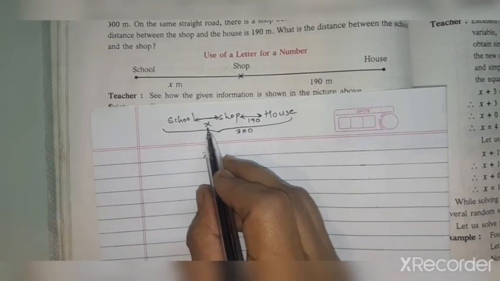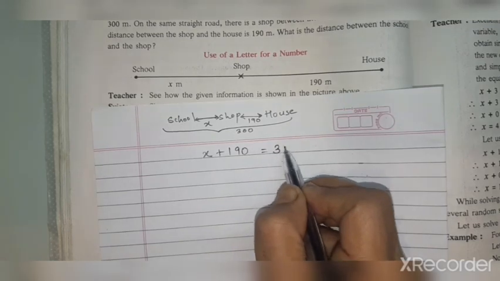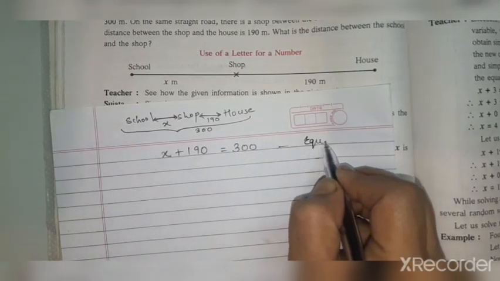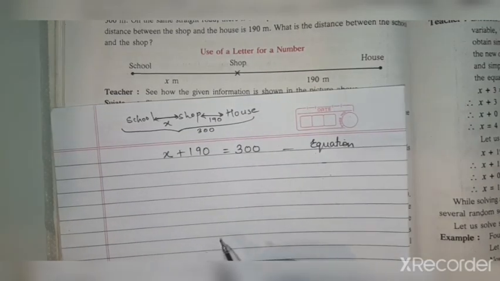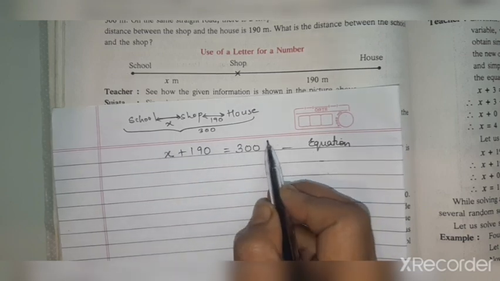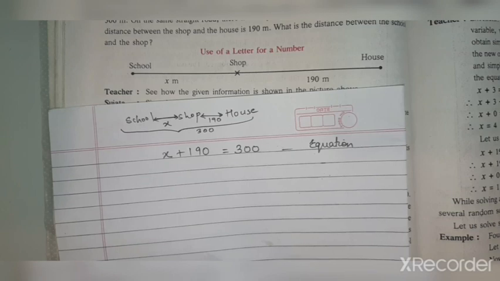Therefore we got an equation that is x plus 190 is equal to 300. This is an equation where the left hand side is equal to the right hand side. But in this equation, we don't know one value, and that is x.